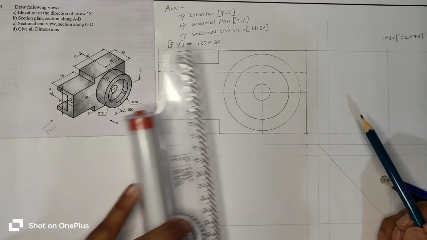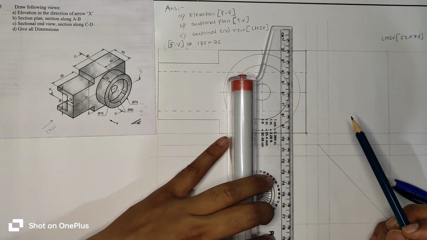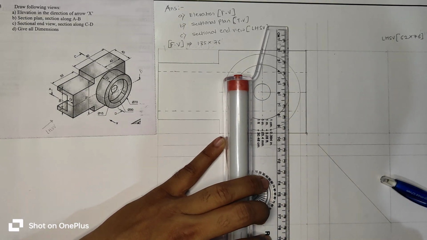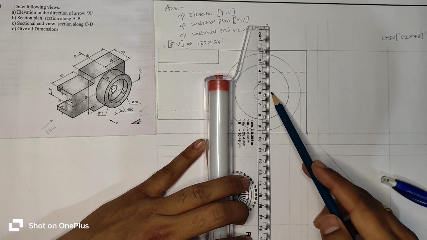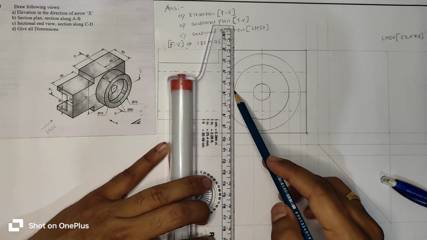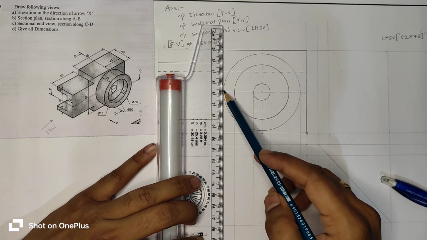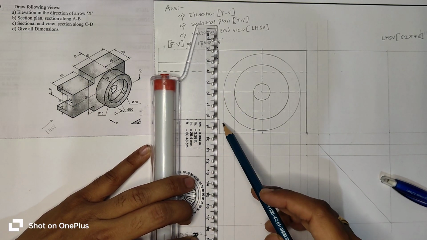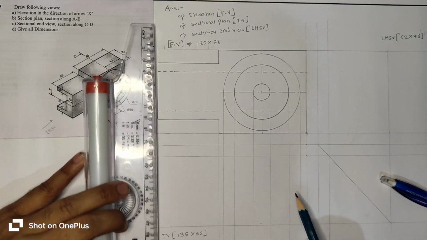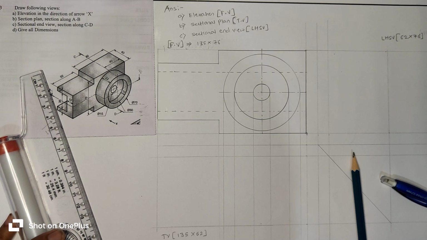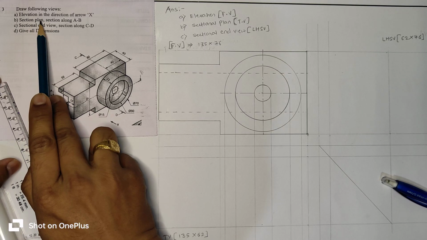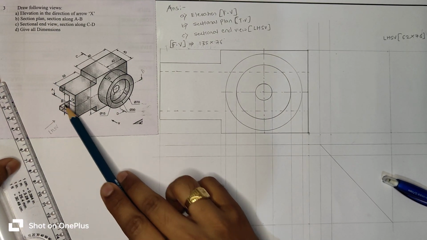Now we will draw the top view. From front view we will take vertical projections of the vertical lines. In the question a sectional top view is asked, section along section AB.